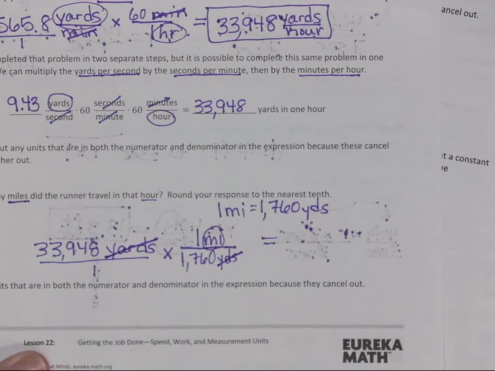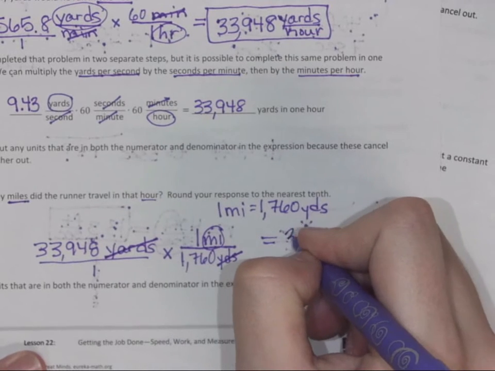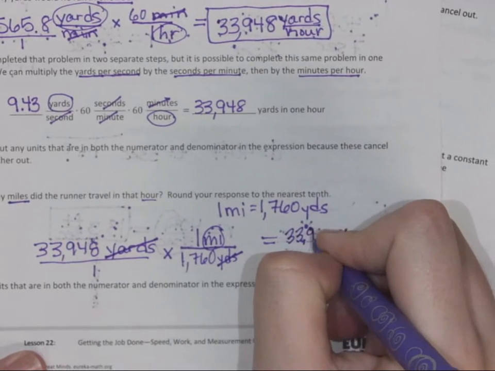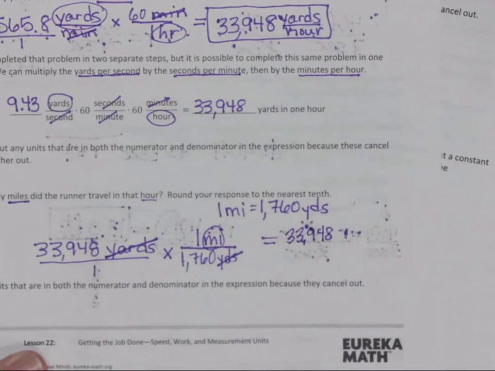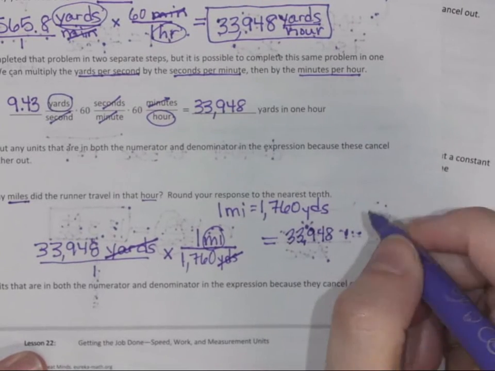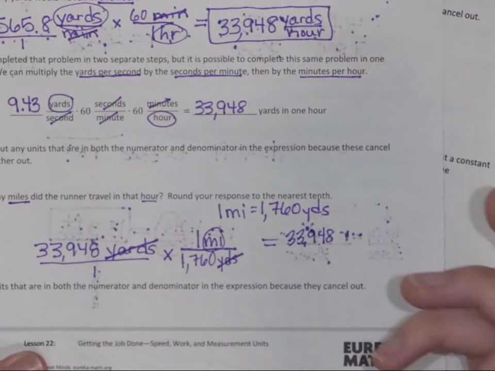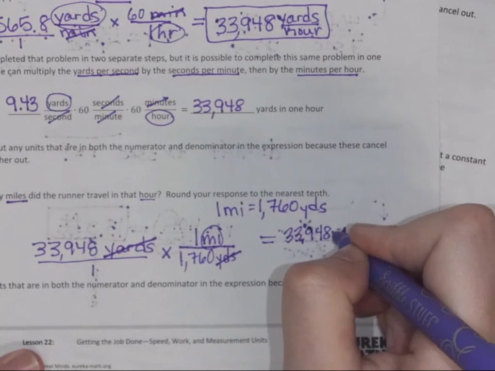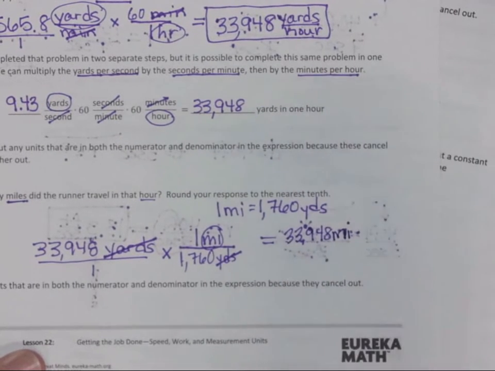What do I multiply first? 33,948 times 1 what? Times 1 what? 1 mile. 1 mile, right? So 33,948 miles.